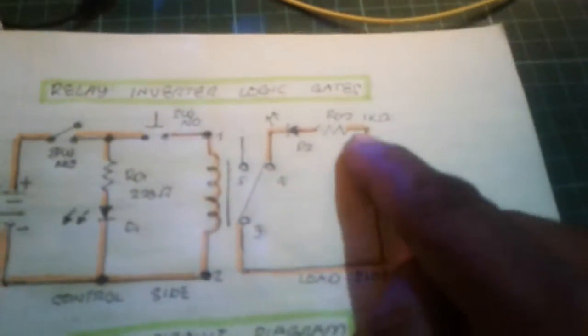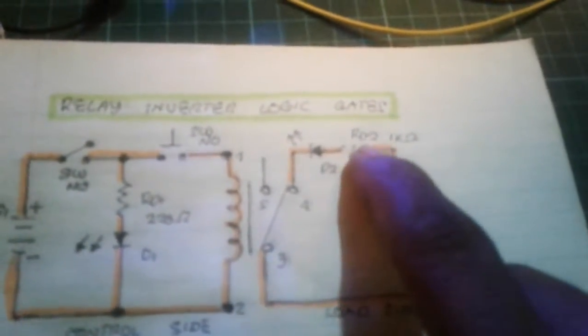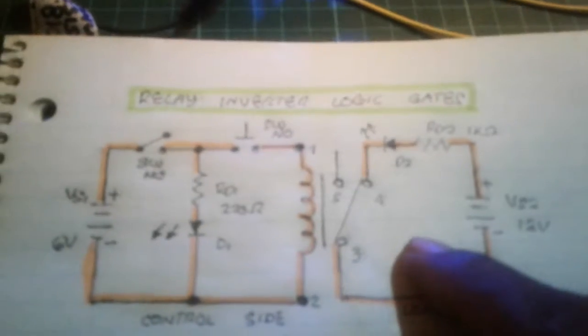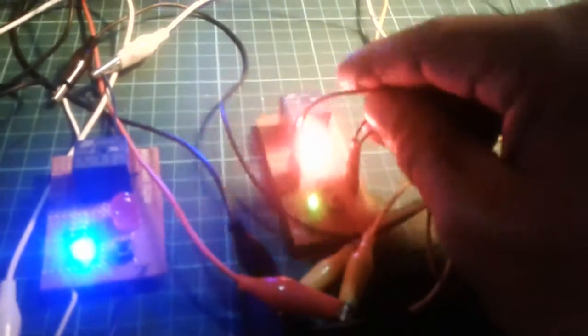Also KVL here. Voltage supply minus voltage of the diode, and we get this resistor value of 1 kilo ohm. So since this is an inverter gate, when you push the button here, the LED turns off. That is an inverter logic gate using a relay.